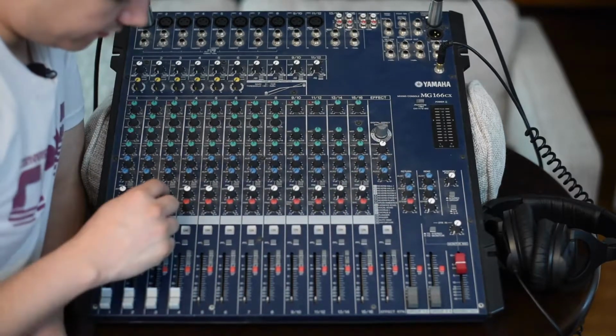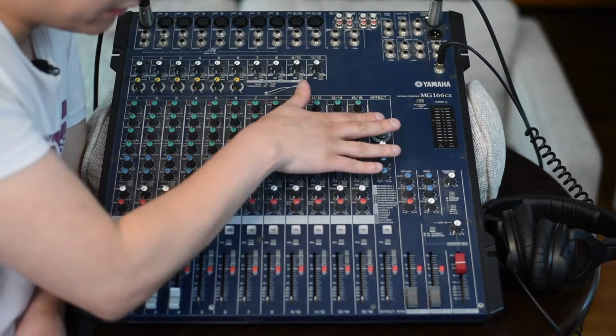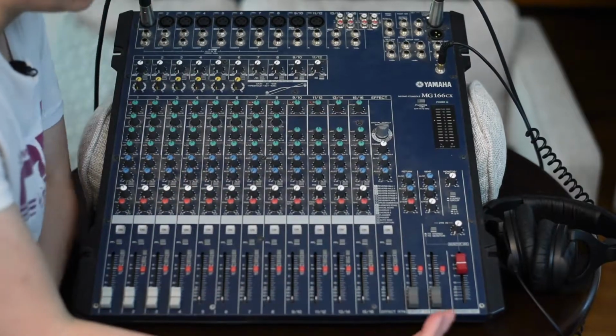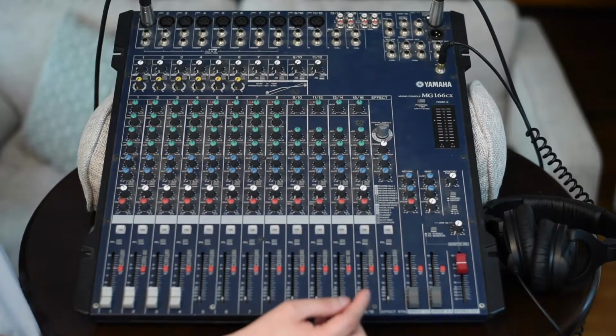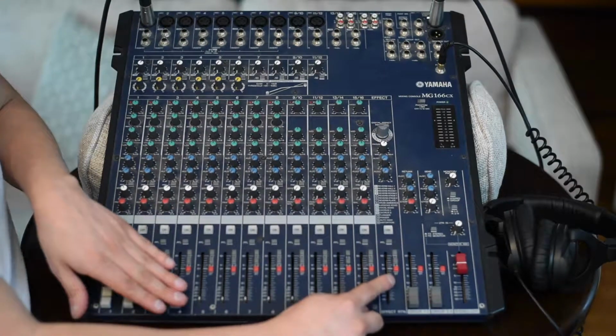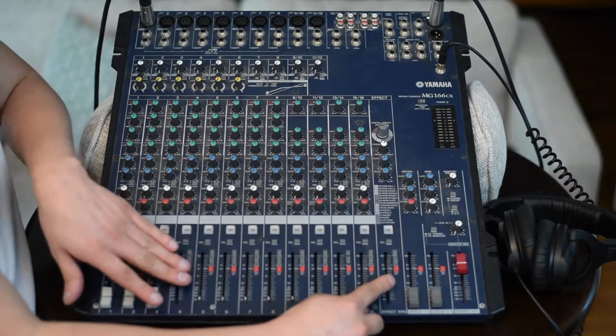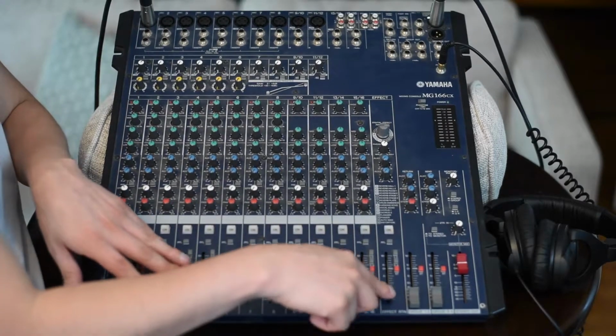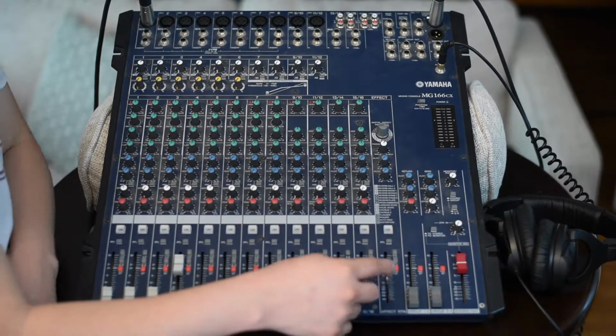And I am sending the signal to the module, and then I have the fader. It's like the module was connected again to the mixer, and I can use it with this fader. So I have the main signal, the dry signal, and I have the wet signal. It's called like that. It's wet because it's just the effects.